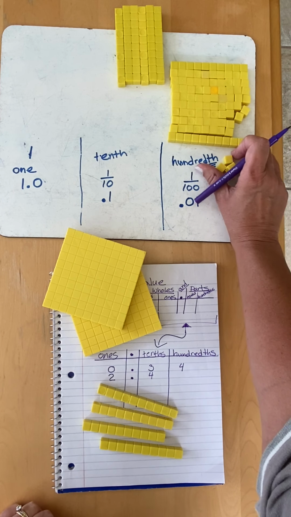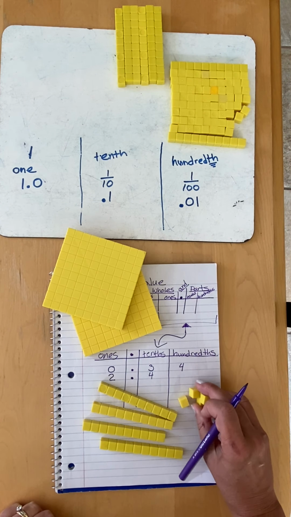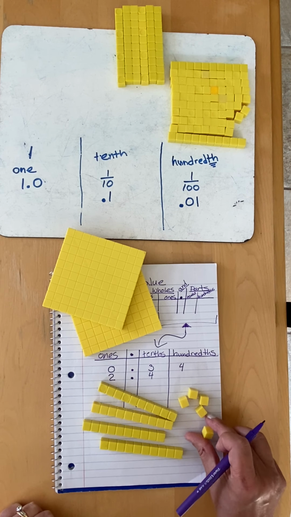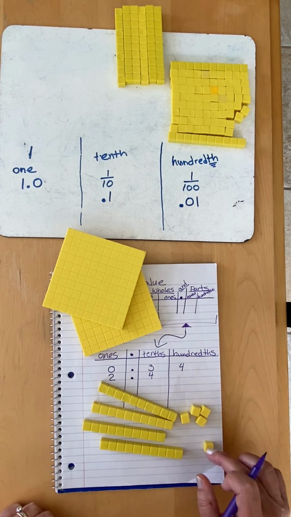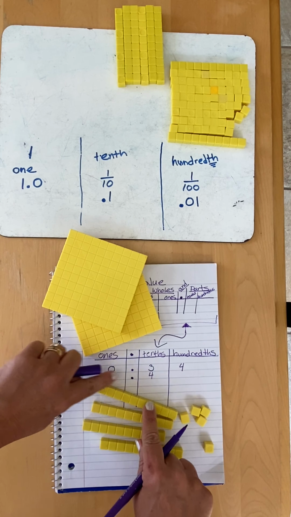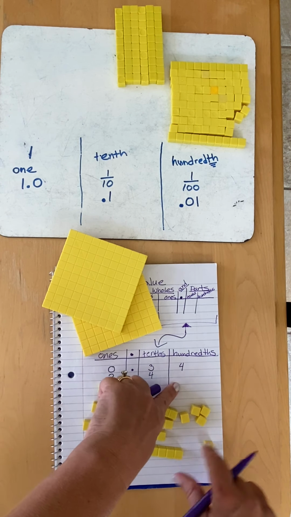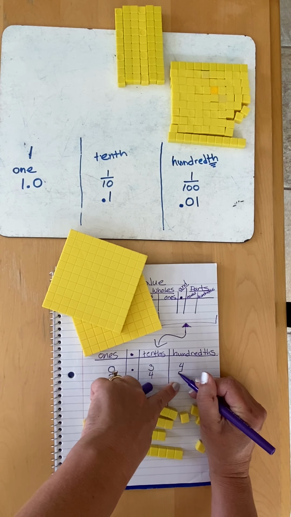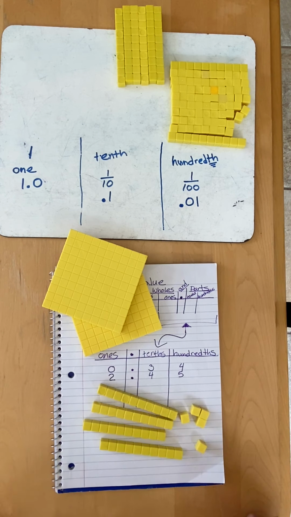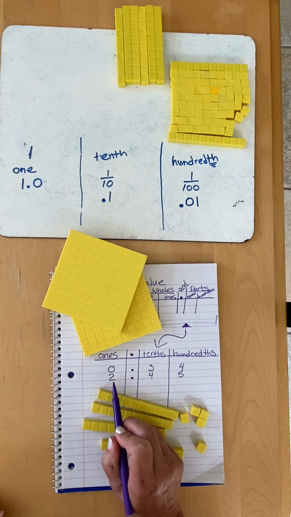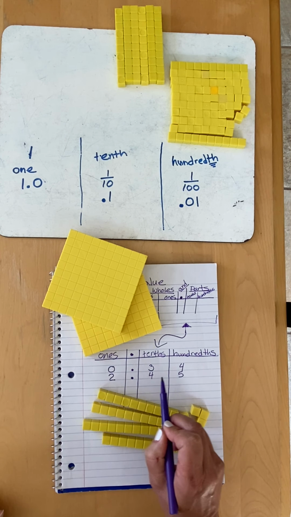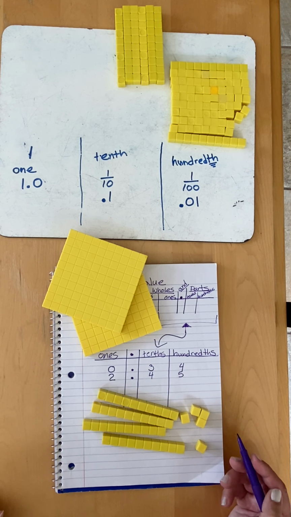Let's say we have 1, 2, 3, 4, 5. So now I have 2 wholes and 4 tenths, and I have another 5 hundredths. And now let's read this number all together, and we say 2 and 45 hundredths.